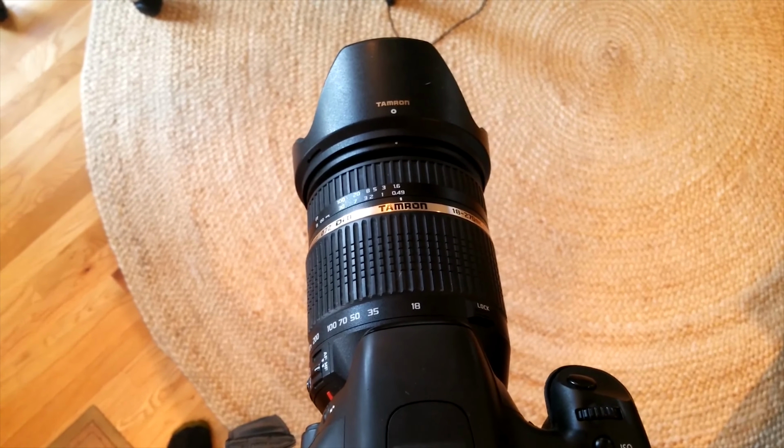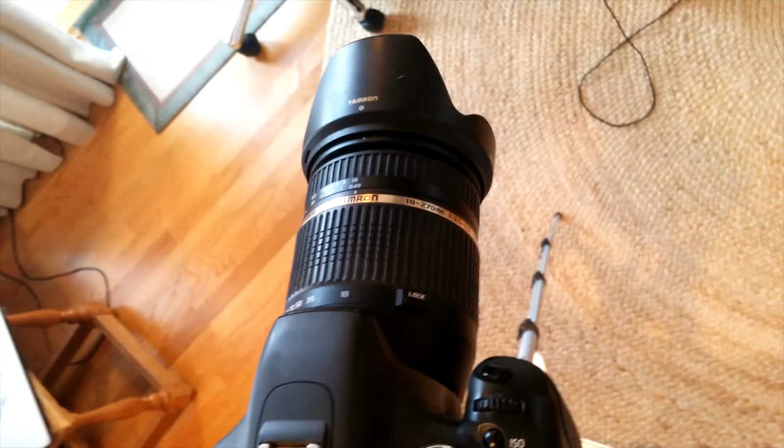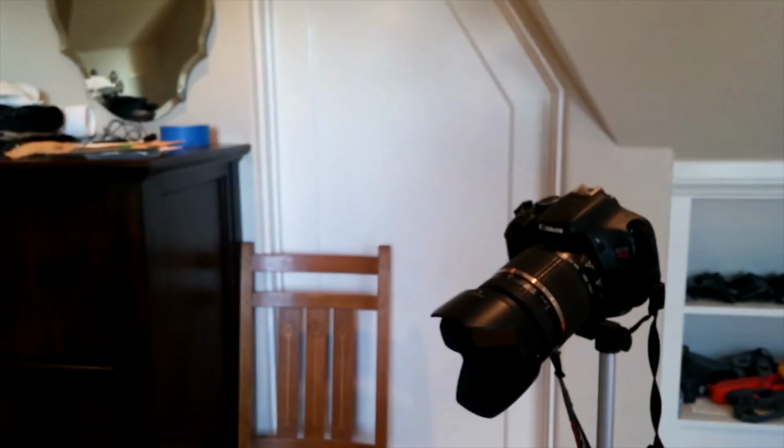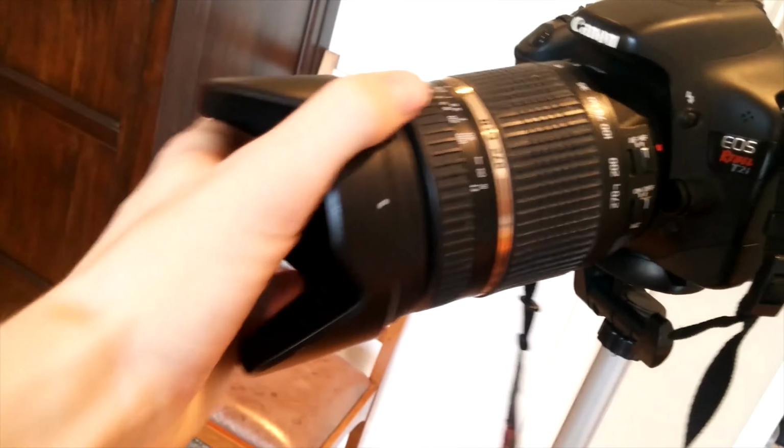I should mention the lens I'm using is a Tamron 18 to 270 millimeter lens. It's pretty dark. It's not very good, but it has a wide range. I can zoom way in, or I can have a wider angle like the one here. And this is just a little shader thing that goes on the front of it to keep the sun glare from hitting the actual lens.